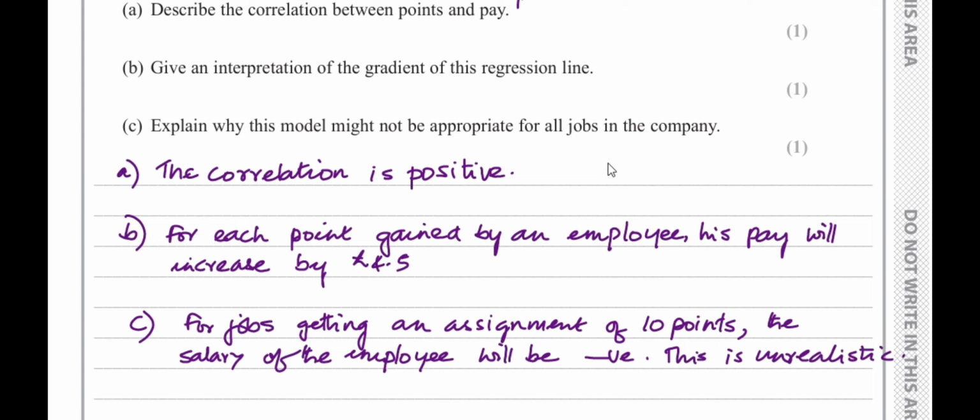This is a 1 mark question. For every model, you can always expect a 1 mark question at the end, which will ask you to critique that model. So you need to find something plausible which you can write, something reasonable that will show that the model will not work all the time.